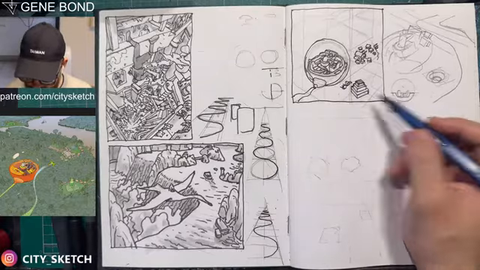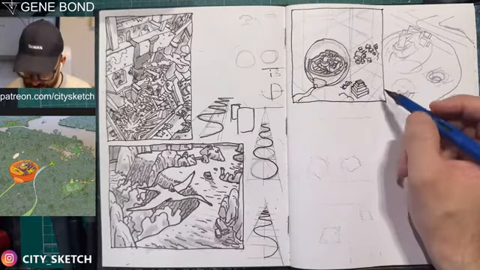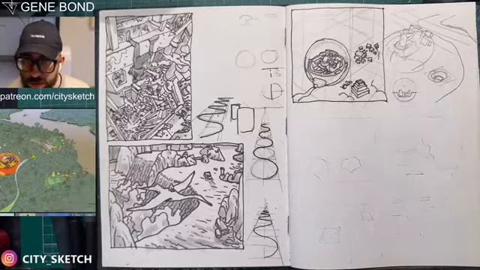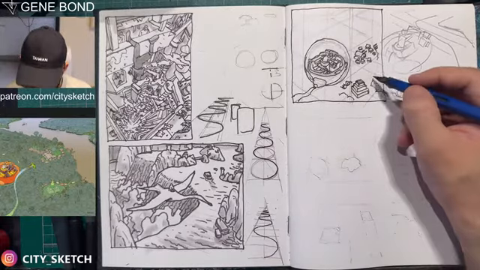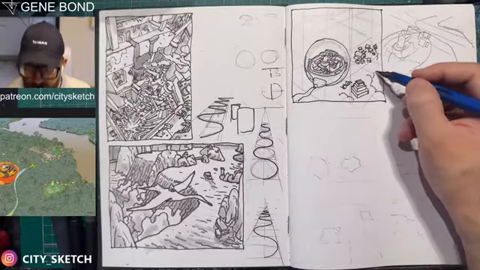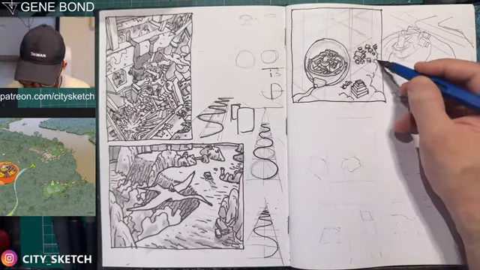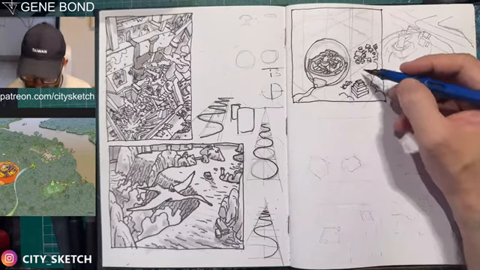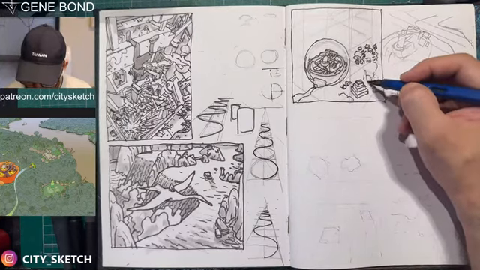Okay, so I'll just draw these trees here. So you have some variety.